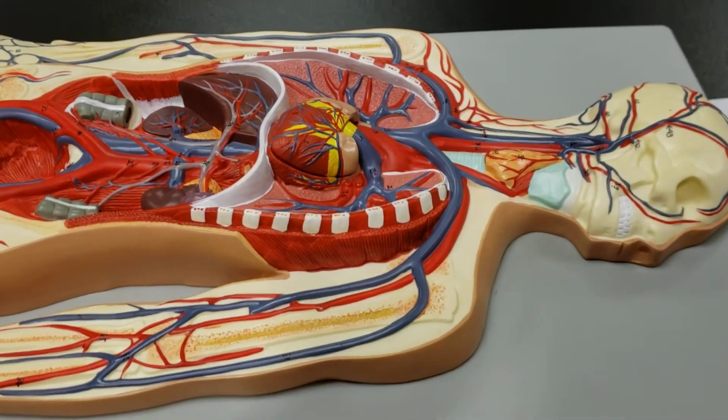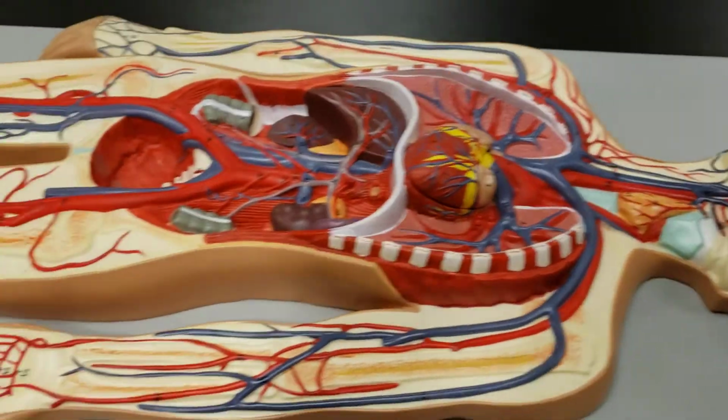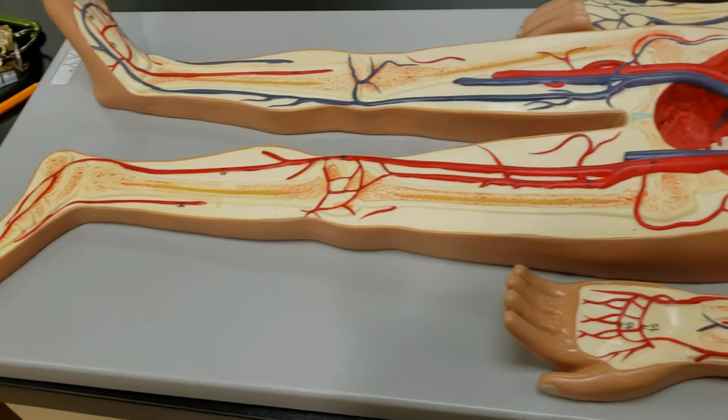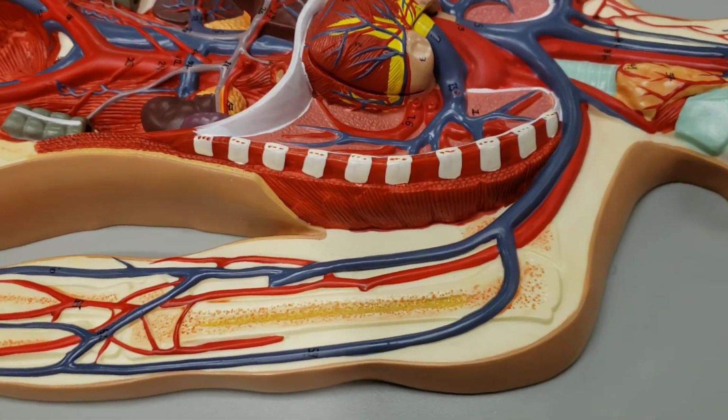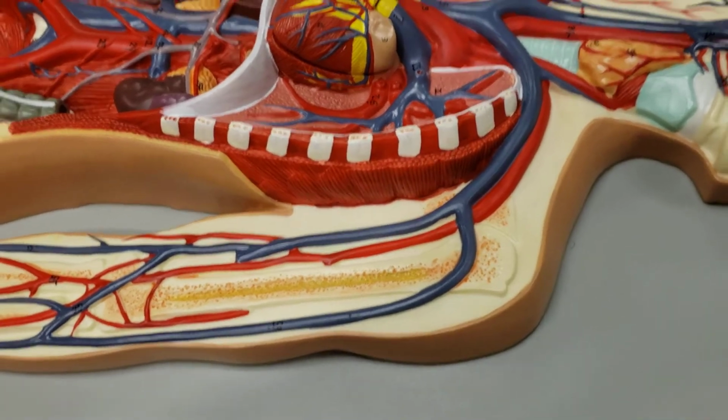Hello, everybody. I'm here with our delightful blood vessel boy, our flat model, to show you the arteries and veins of your arms. So let's get started.